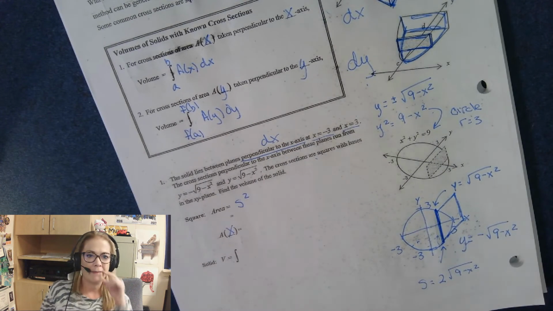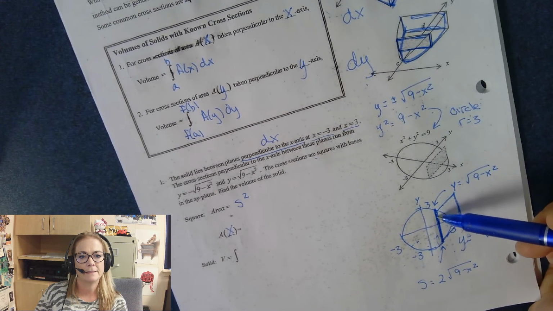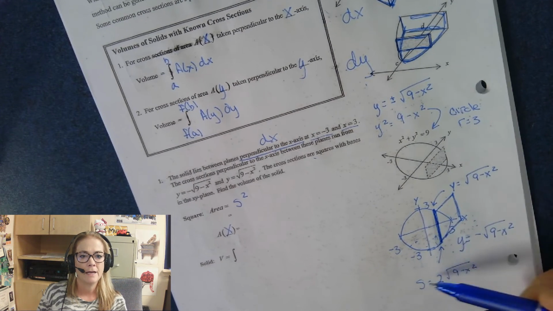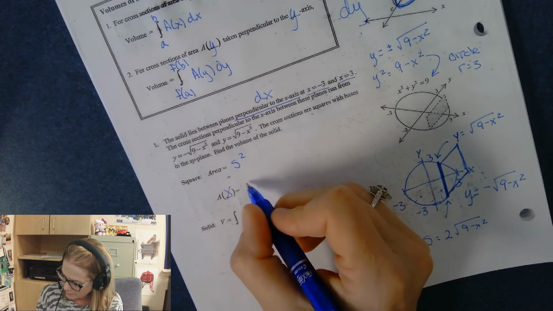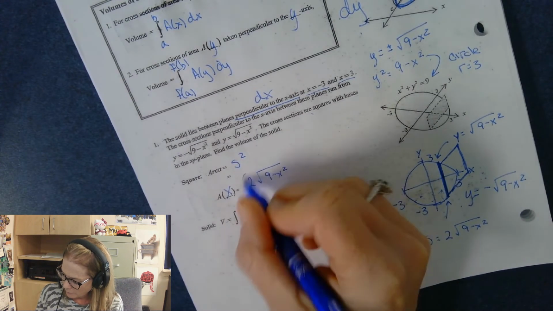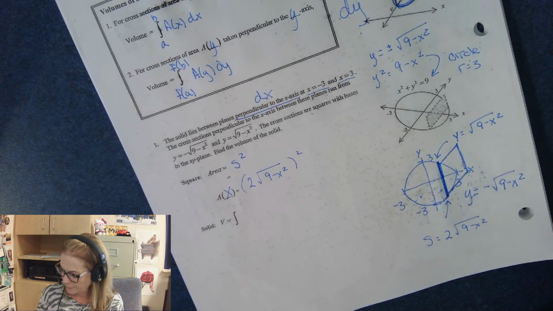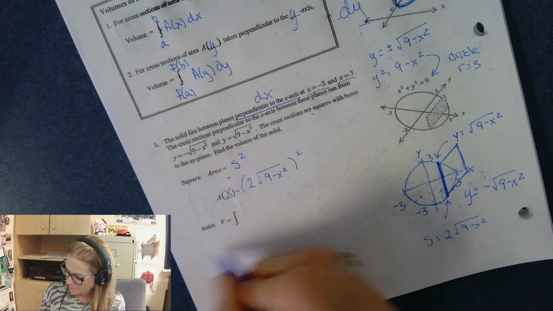So you can think about it that way, top minus bottom, or you can just say, okay, well, that segment is defined by root 9 minus x squared. And you could think of distance as being positive, so 2 of those. So that's your side, and so you just cruise over here, and your area is going to be 2 root 9 minus x squared, quantity squared. Okay? Yeah, there you go. So we're just going to accumulate all of those, and I'm going to use symmetry.